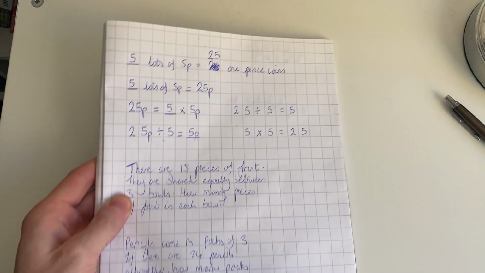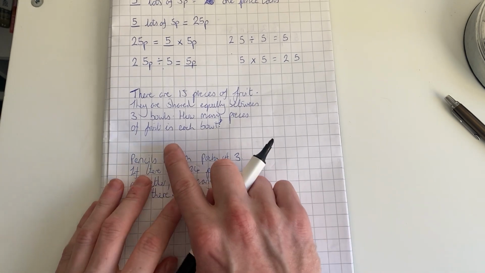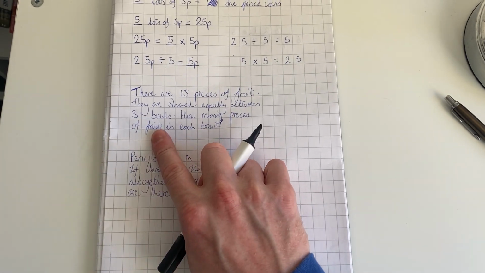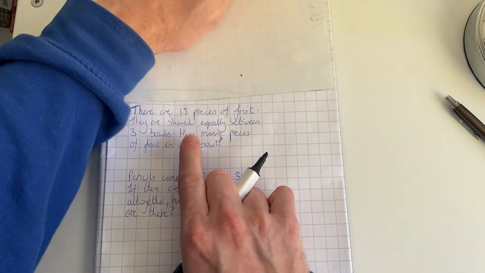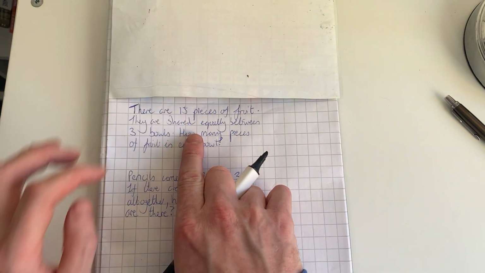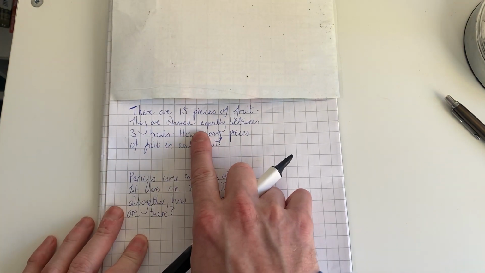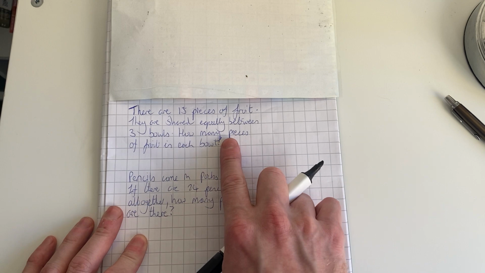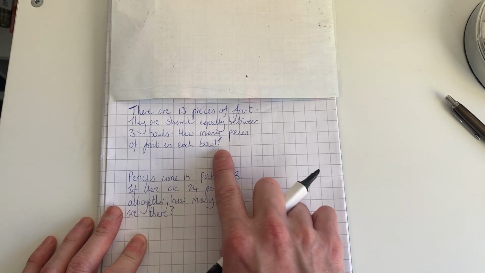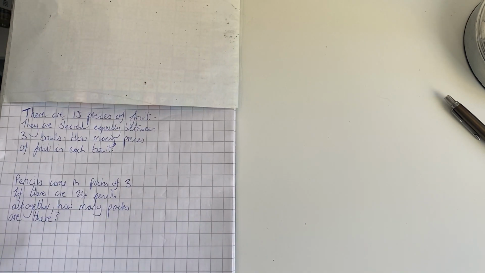The next question we're going to look at is a question that I've got written here. There are 15 pieces of fruit. They are shared equally between 3 bowls. How many pieces of fruit in each bowl? So we're going to use a whiteboard again, and we're going to use our counters.